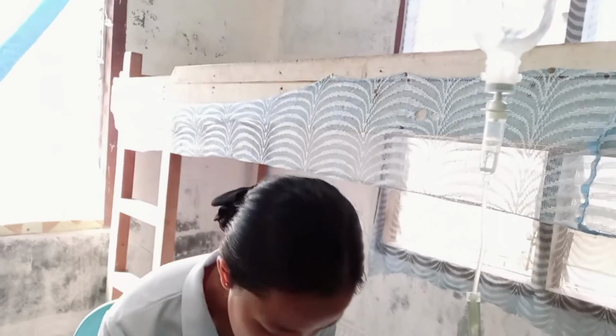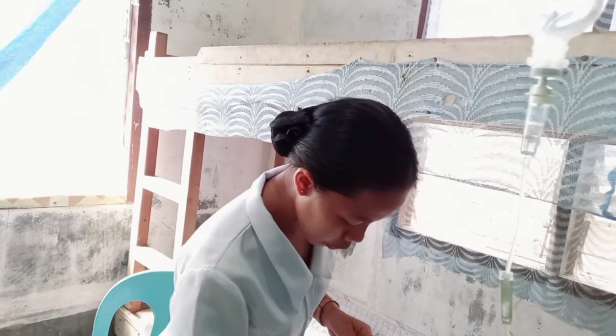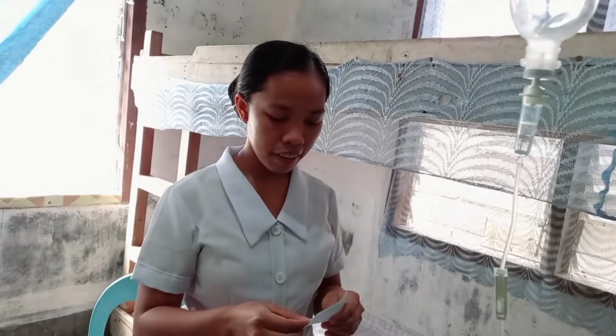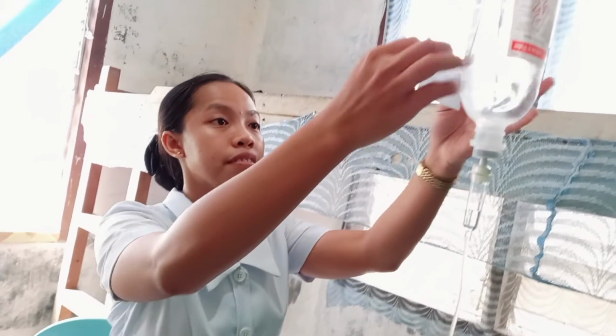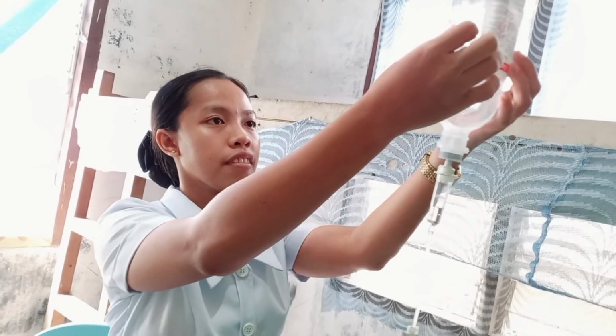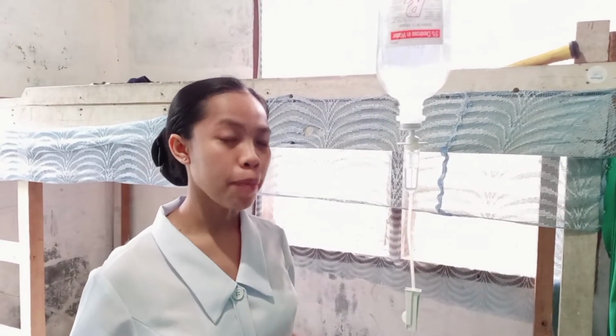Then we will complete the IV label. So we'll put the name of the patient, the IV tip, and the time started, and the date, and the signature. Then we will tape it at the back of the IV solution. So we will regulate the IVF according to drops per minute.